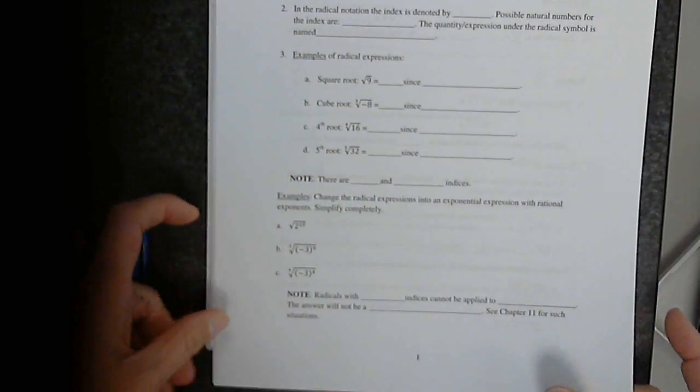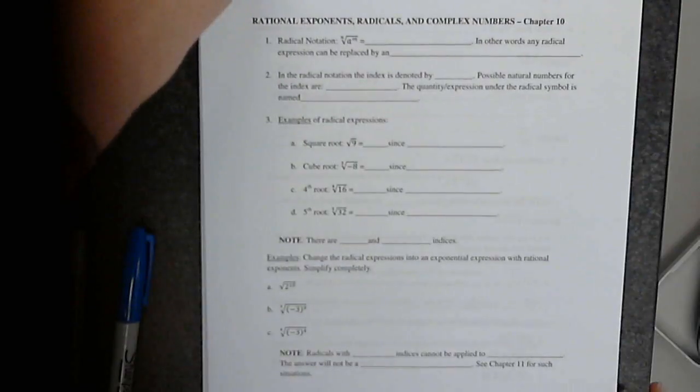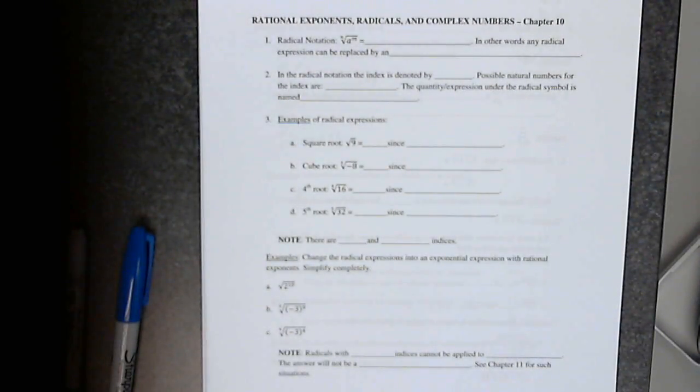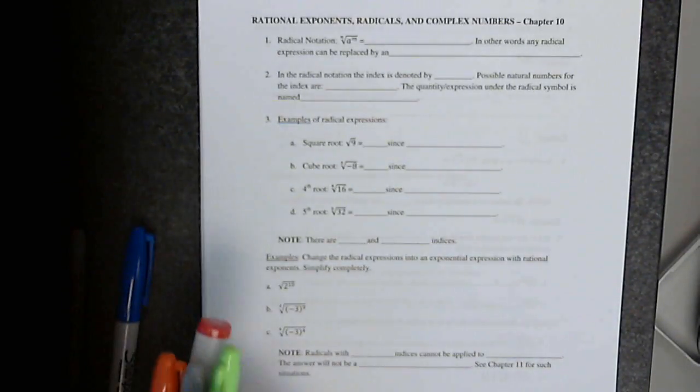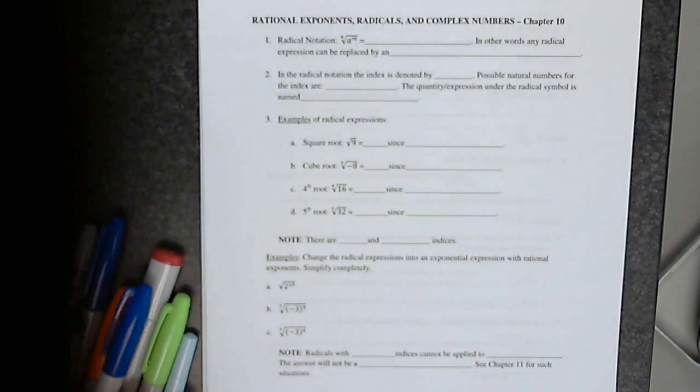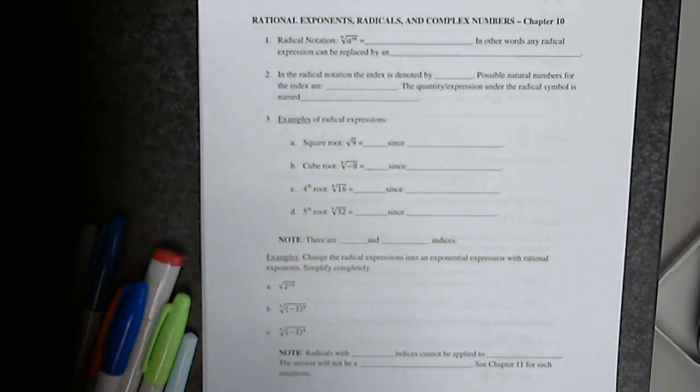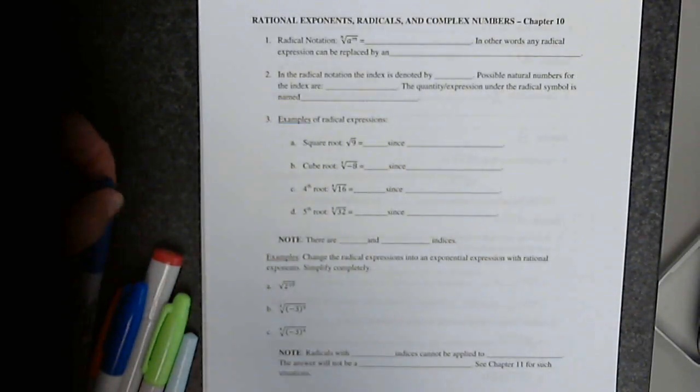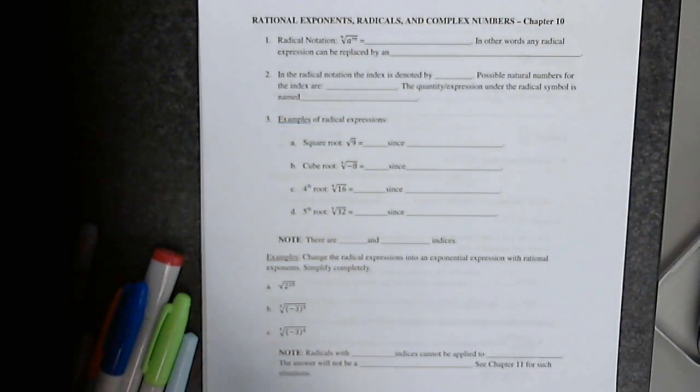Okay, so let's go to this handout. I have to say that this chapter is not a very sophisticated chapter, or if you want, it has a lot of applications. But at least the first part is rules, and more rules, and more rules about radicals. Before we understand these rules and are able to apply them, we will not be able to get to applications.